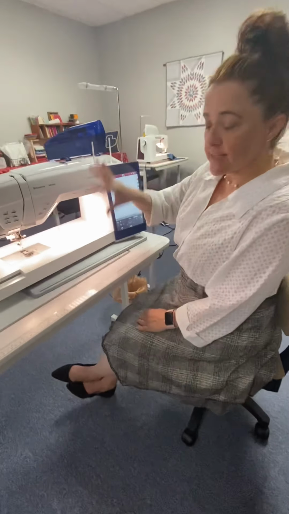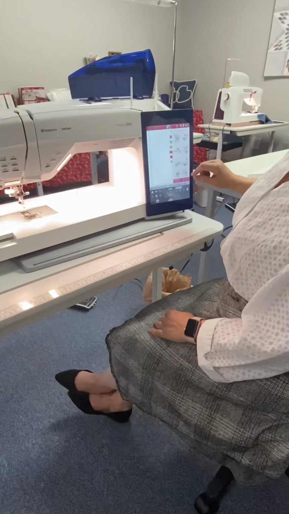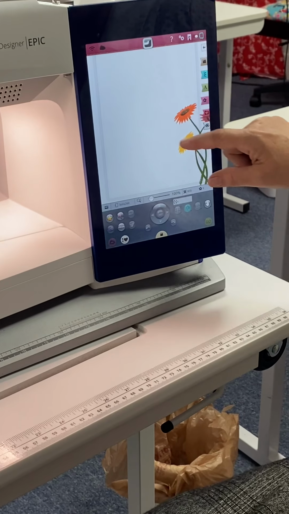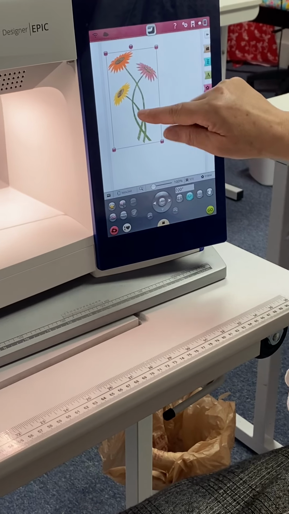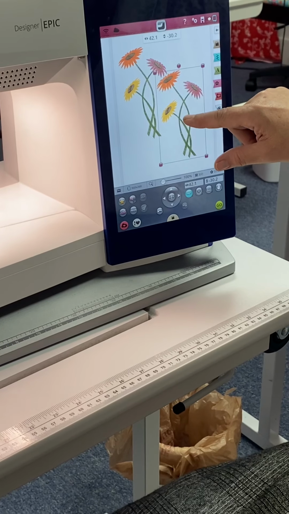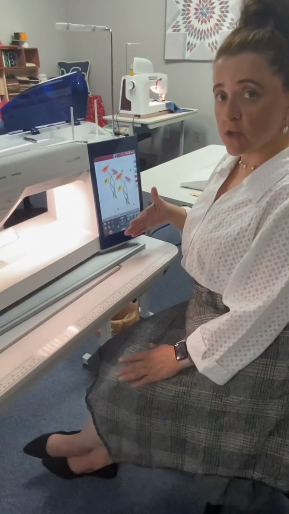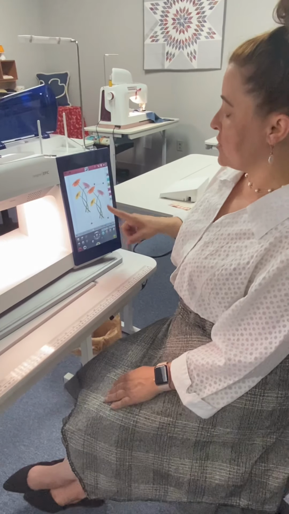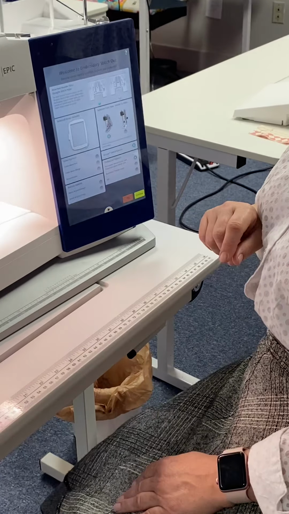So this is an Epic One, and I'm going to add an embroidery to my screen. Here are some cute little daisies, and there they are. Now I'm going to add another one. I'm going to copy that design and bring it over here. And we know that the order that we add things to the screen is the order that they're going to stitch out in. So I have one design, two designs. I've selected a hoop big enough to accommodate, and I'm going to press go.